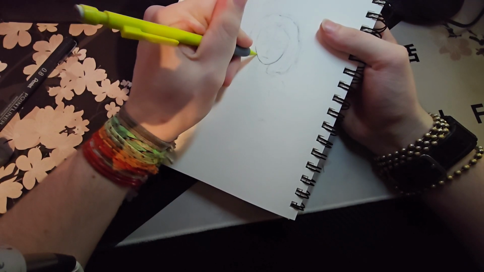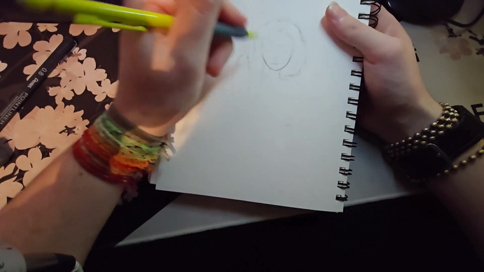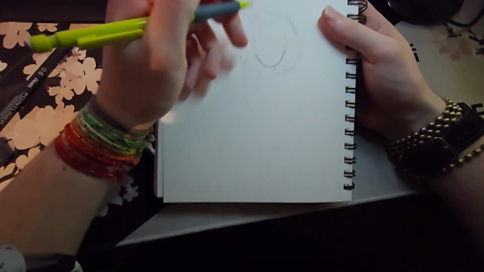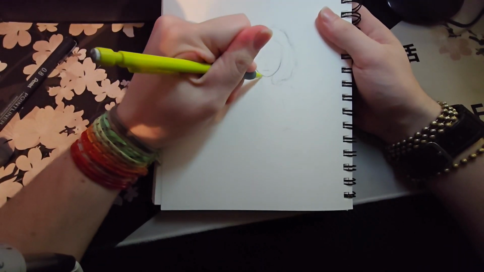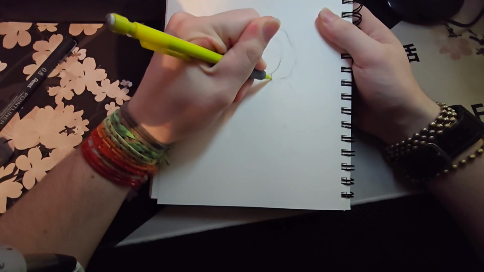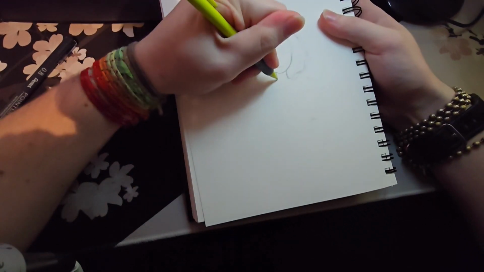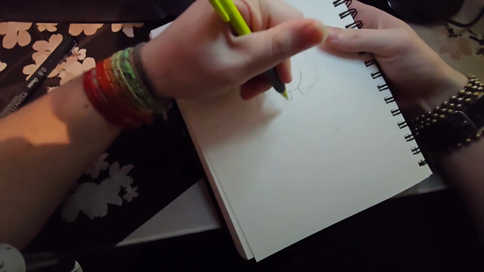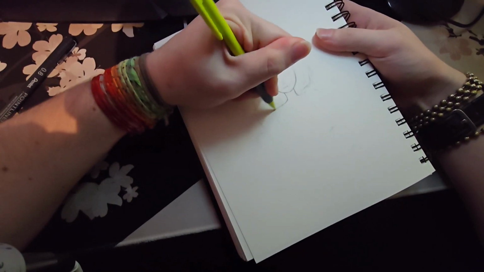Alright. So, this character, unlike the character I drew a couple days ago, I have absolutely not a single clue anything about this character. I just know it's the girl's profile picture, that's all.